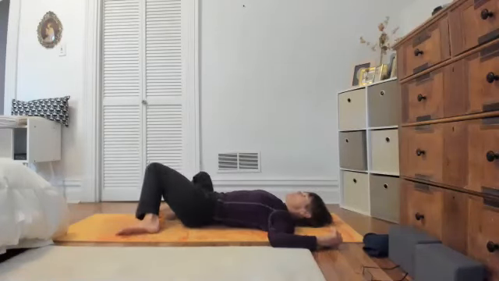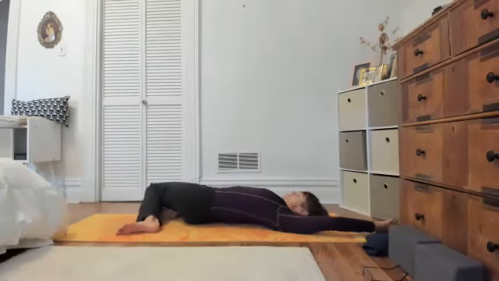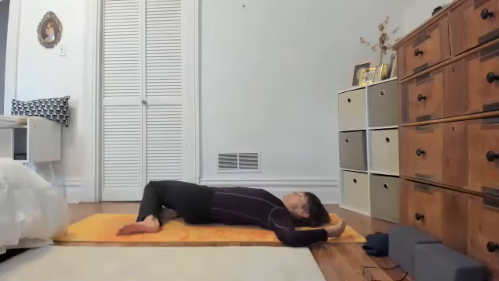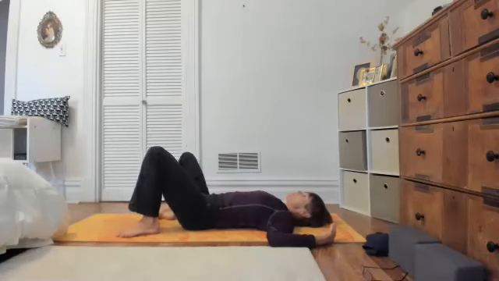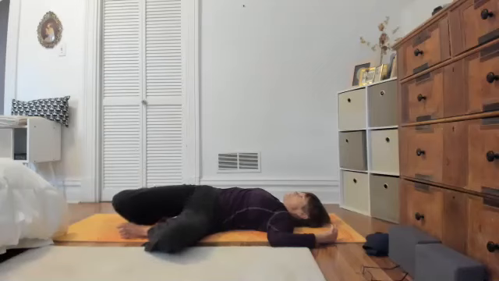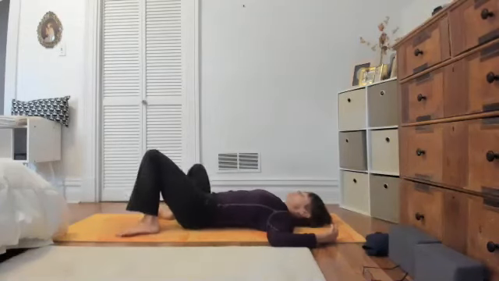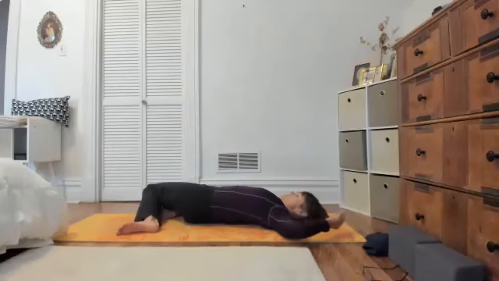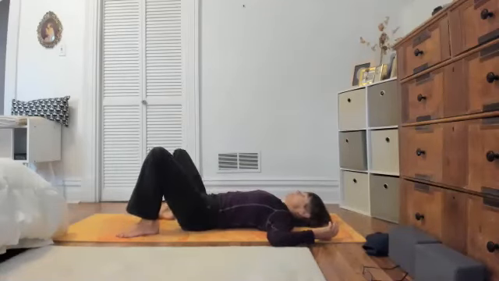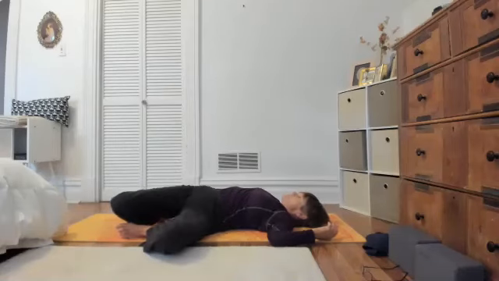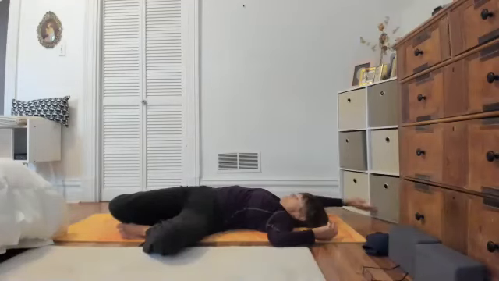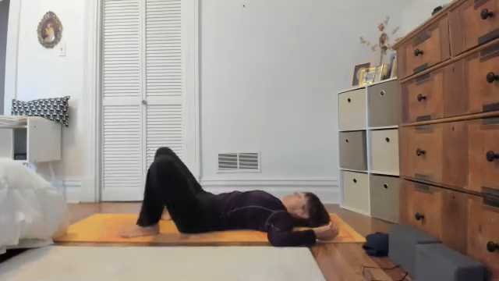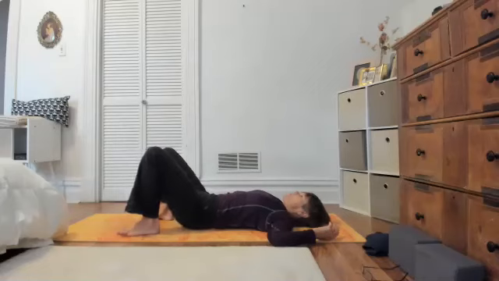Let's do 2 more times on each side. And then we'll come back to a position of comfort.